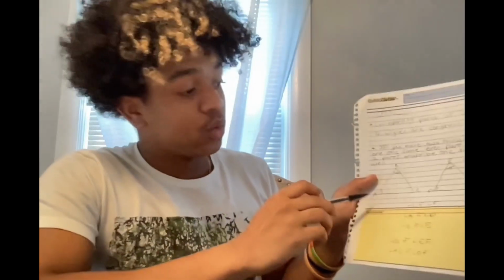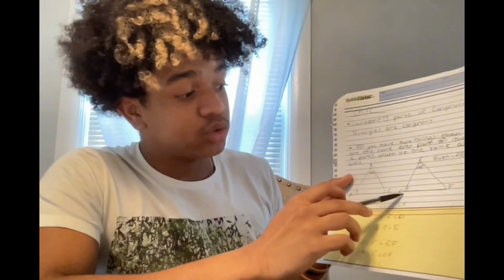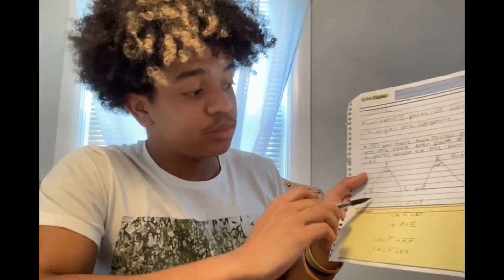Then we know angle A is equal to angle D. So we do AC is congruent to DF. We know that because, like I said, we already know these angles are equal to the singular angles on this side. So we put them together, and that whole angle equals that other angle on the other side. They're reflexive. And now we can do AB is congruent to DE.